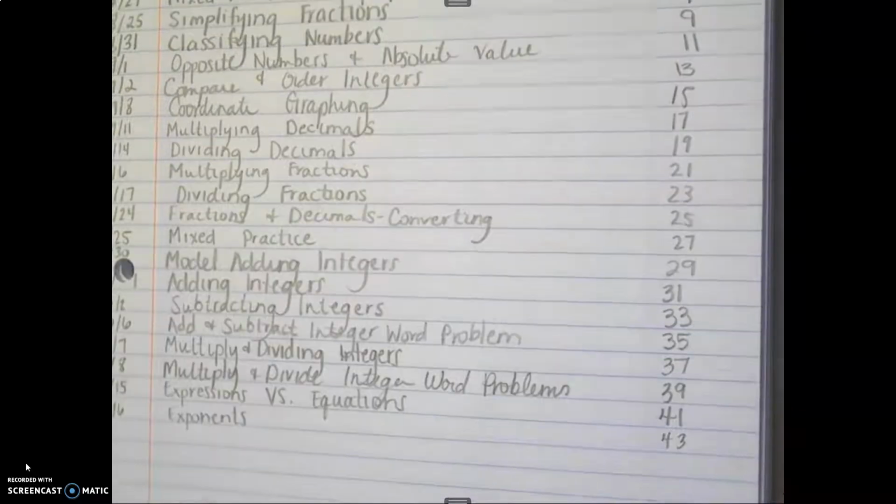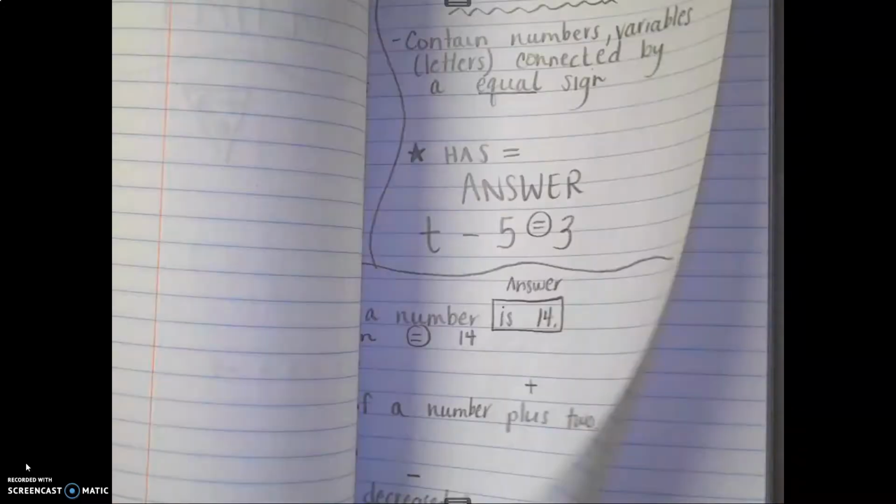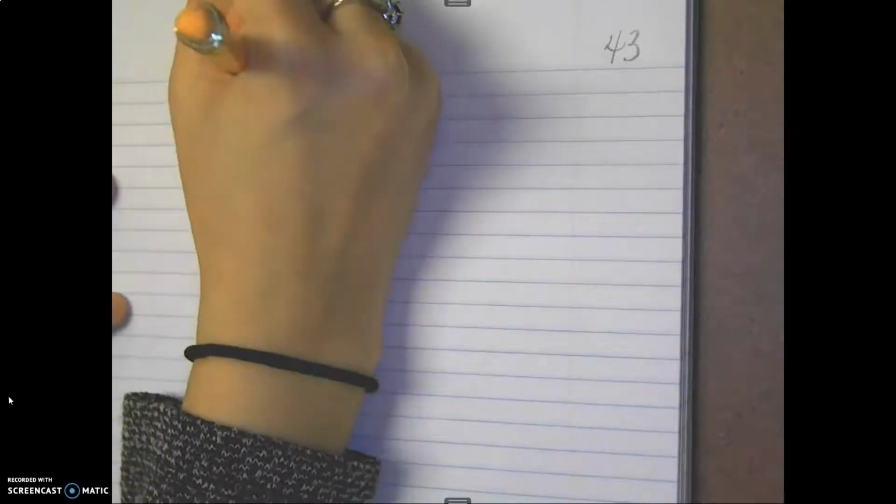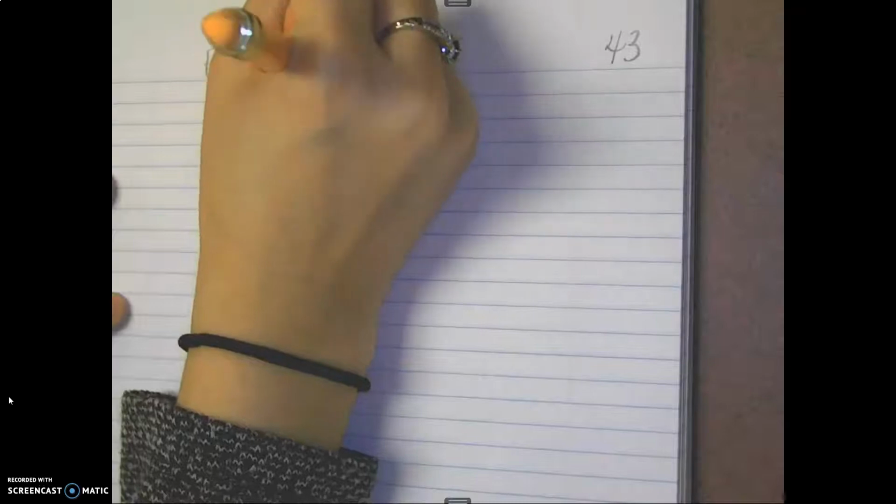So very short title. So I'm going to go on to my next page. Page 43. And my title, once again, exponents.